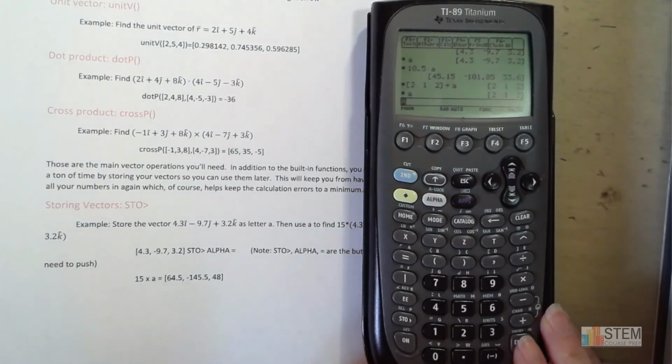Okay, so really helpful built-in functions there on this calculator. That store function is extremely helpful, especially when you're doing a lot of vector calculations. It'll save you a lot of time.